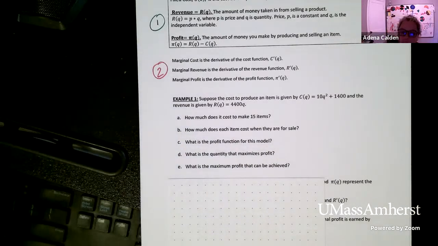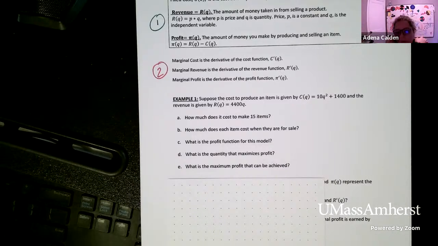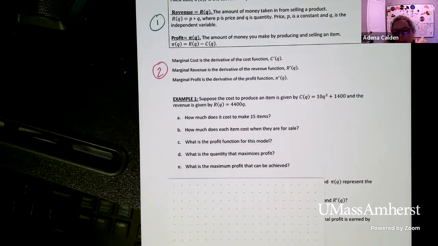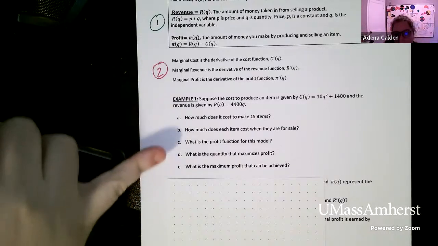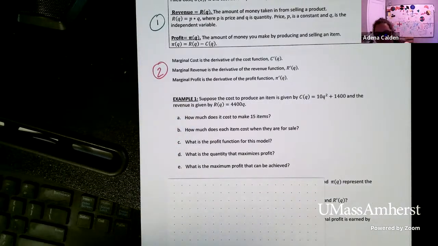So I want you to try this out. There's 5 parts. I'll give you about 4 minutes to do them. See what you can do, set it up. Feel free to look back in your notes from earlier chapters on this or even back to the early stuff on chapter 4, but try it out. And then in about 4 minutes, we'll go through it together.